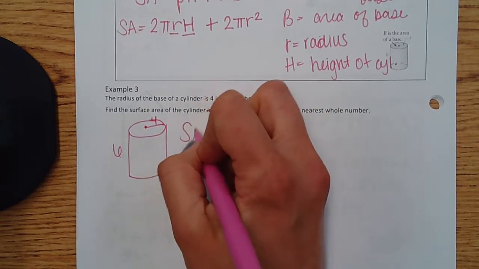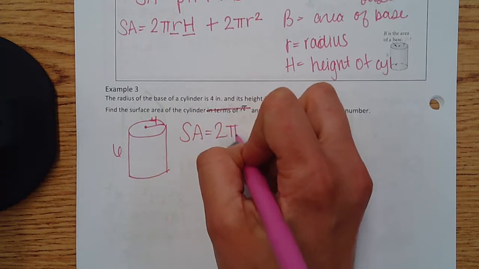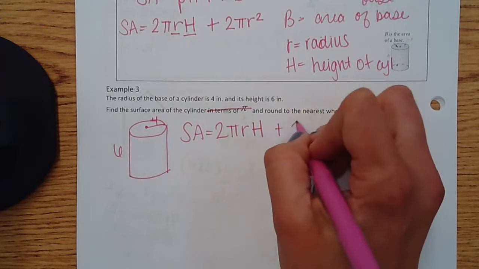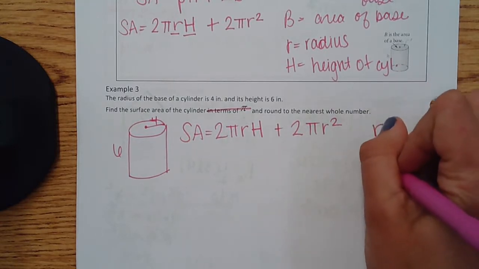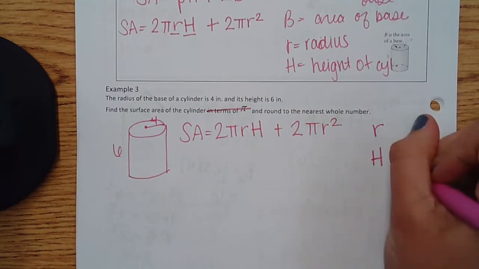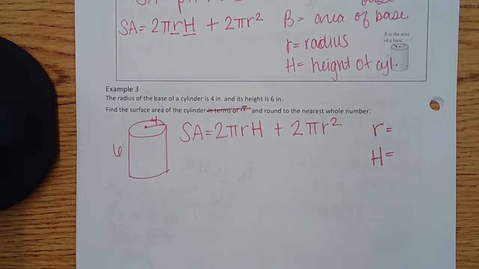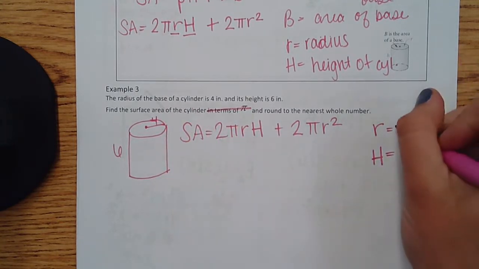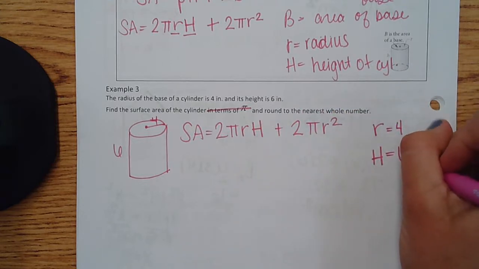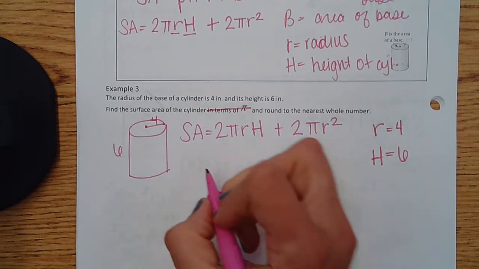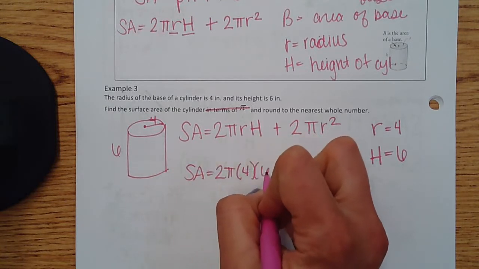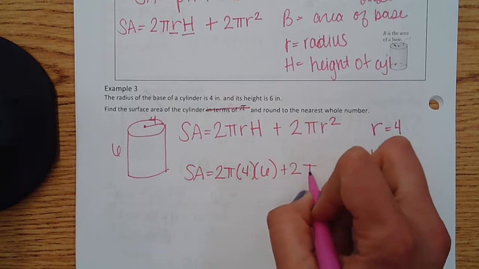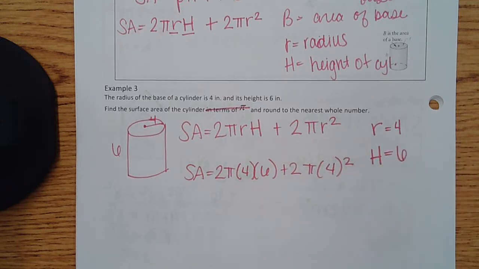So let's write out our formula. Surface area equals 2 pi r h plus 2 pi r squared. I need an r, an h, and that's it. So from the information given, the radius of the base is 4, r is 4, the height of the cylinder is 6. So we plug it in. Surface area equals 2 pi 4 times 6 plus 2 pi 4 squared. Let me find my calculator here.